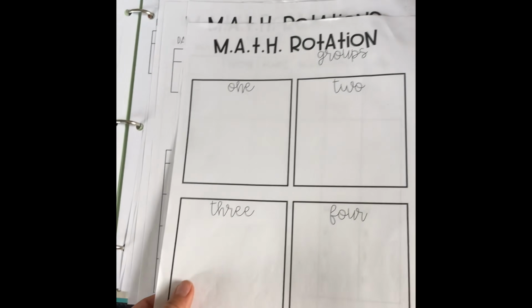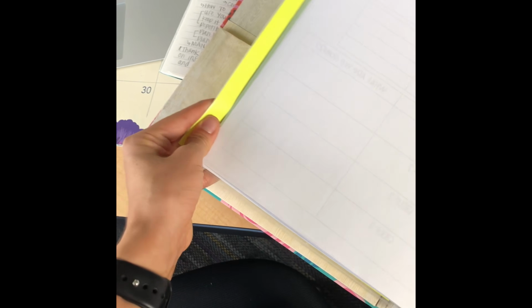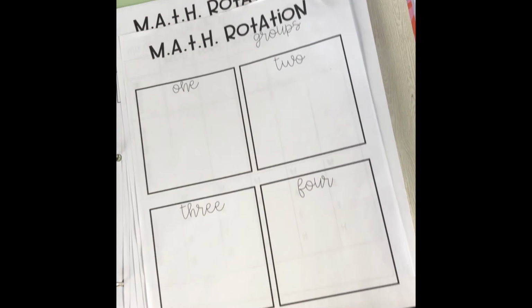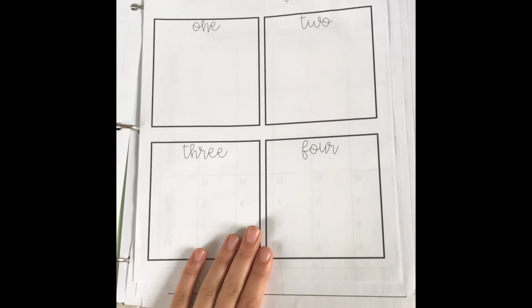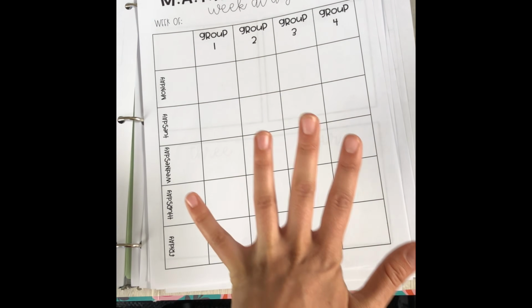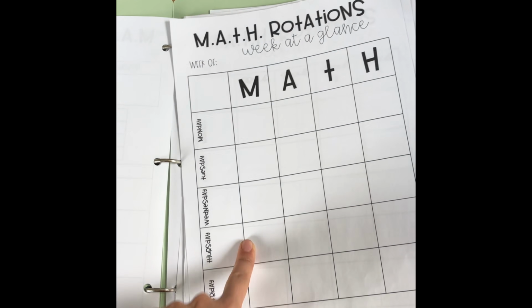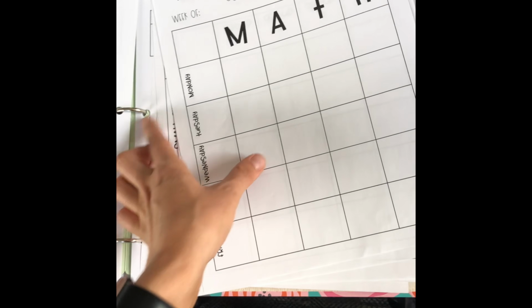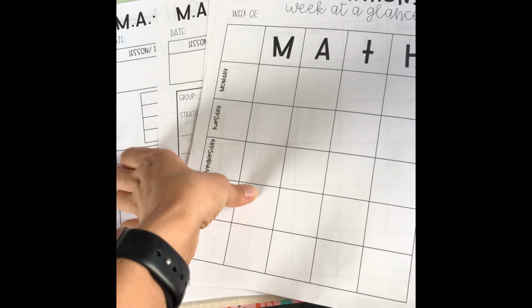There's lots of week at a glances. There's lots of lesson plans that you can use for breaking it down. This is what I have in that page protector sleeve, and I just printed it on Astrobrights because I'm extra like that. And then I just write the names of my kiddos on top in each group. Here's another week at a glance. You can plan out exactly what you're doing with each individual group at your table work for the whole week. This is the one that I use a lot. And that is all my little lesson plans in there.